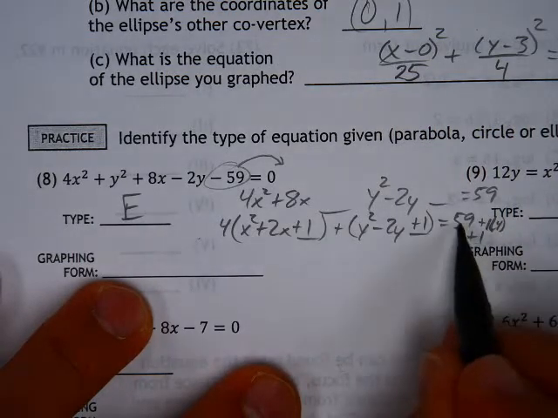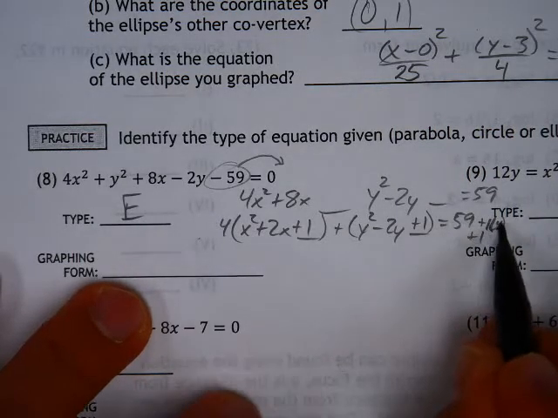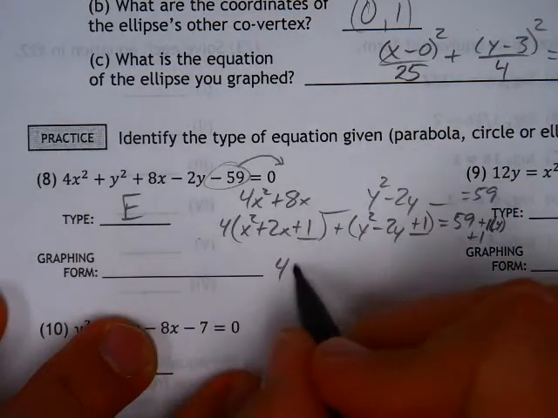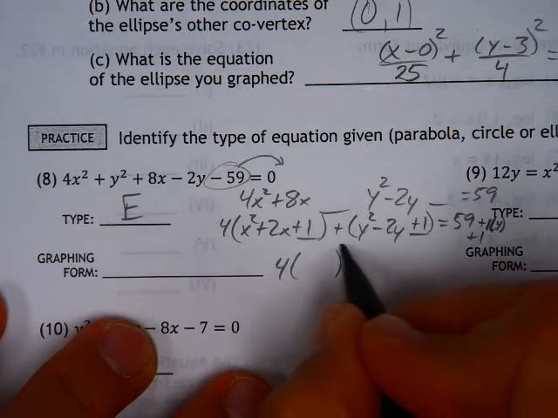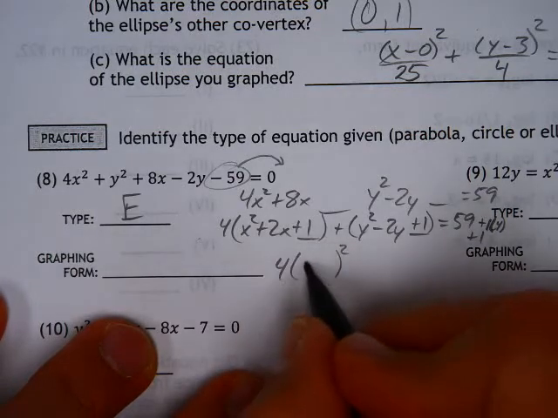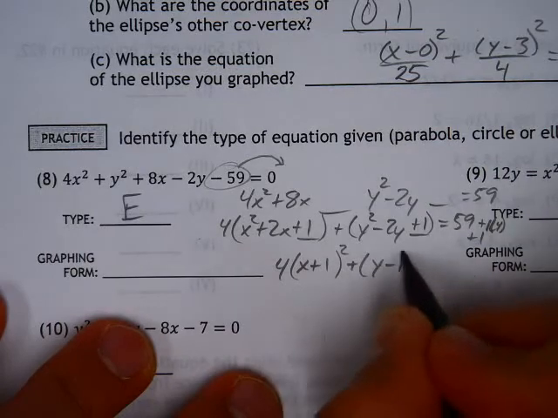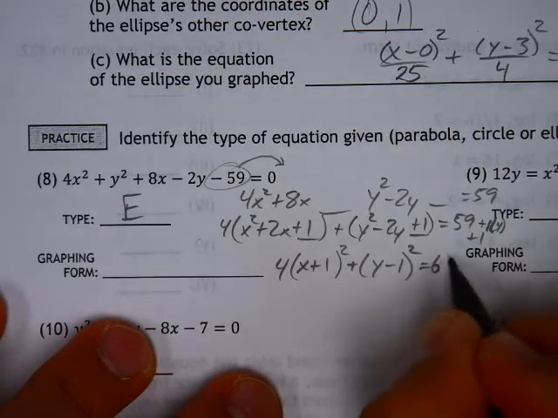So I'm adding a 1 to a 59 to get 60, and I'm adding another 4, I'll get 64, and that's pretty convenient because that is going to work out nicely for our equation here. This factors to become an x plus 1. This factors to become a y minus 1. This is equal to 64.